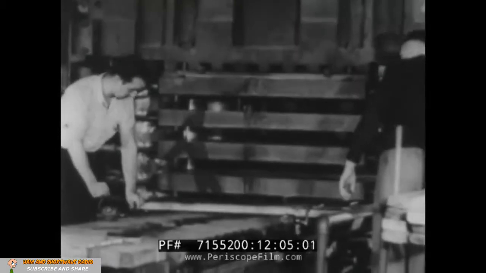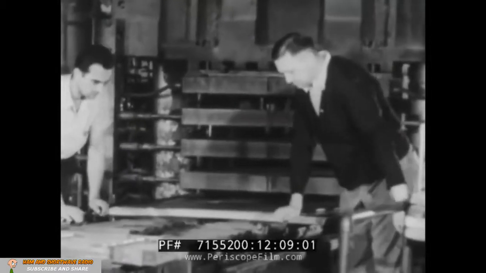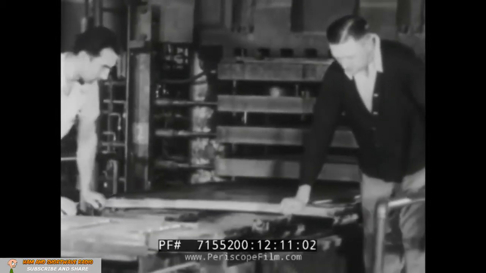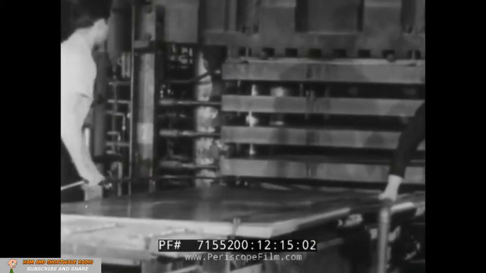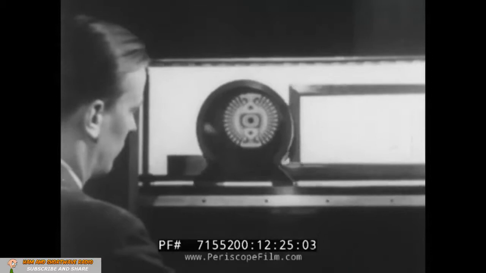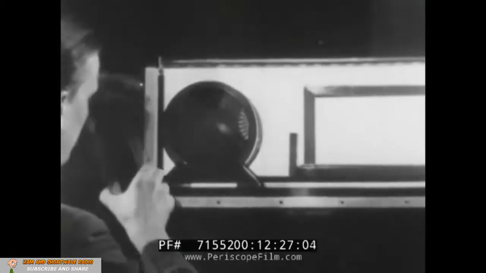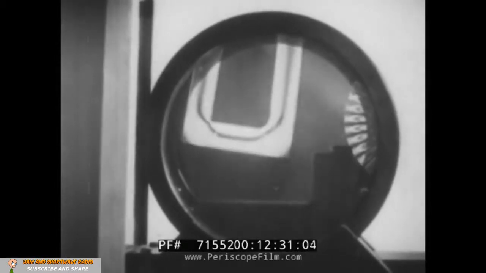Here's another example of where electronic high-frequency generation is doing a job today. Dielectric bonding of plastic and plywood sections in a matter of minutes instead of days. As a result of this application, plywood-constructed PT boats can be produced more speedily. Dielectric heating also cures intricate plastic forms faster and better. Here, a dielectrically cured plastic piece is being given a stress analysis.